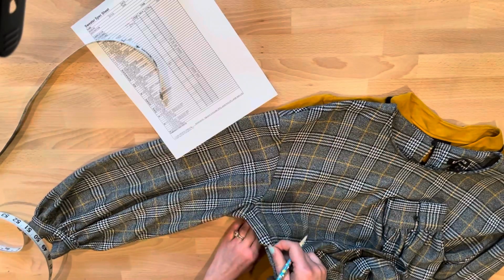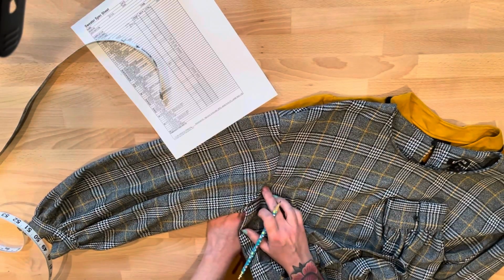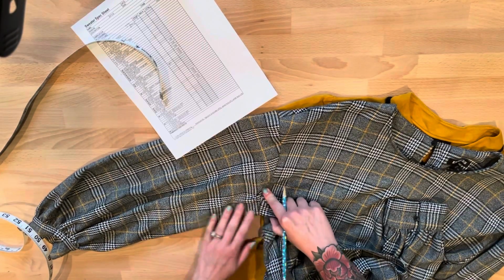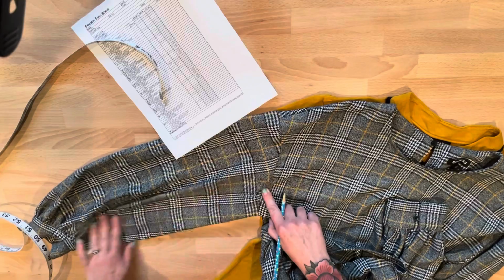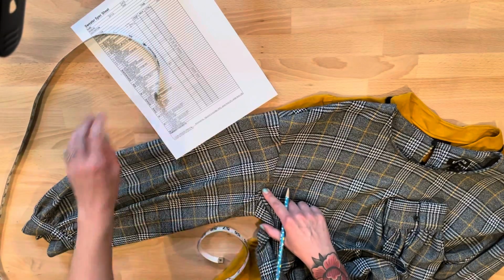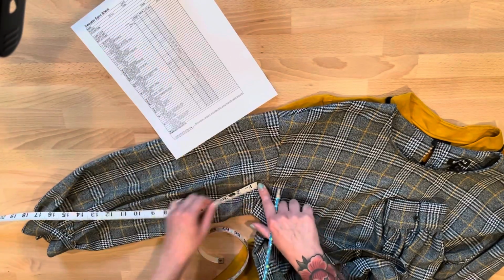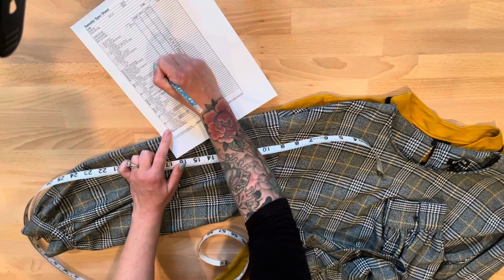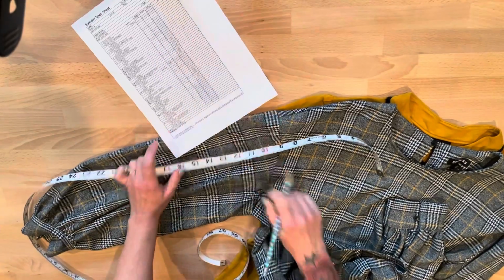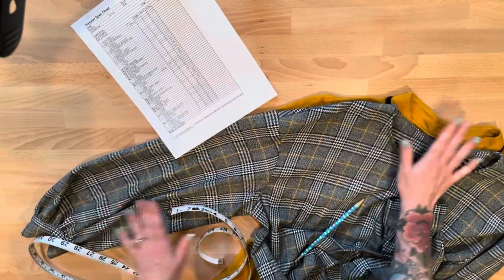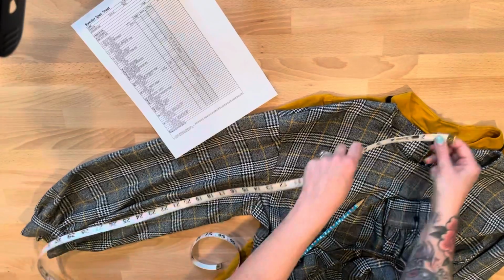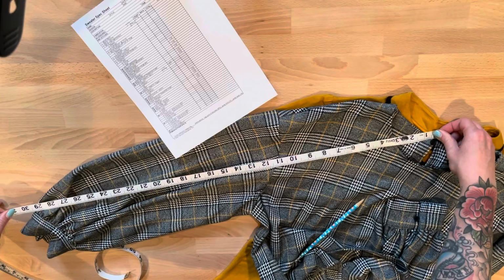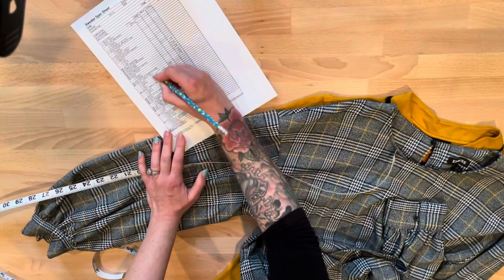So I can, again, here's my underarm on the yellow top. And I think what I'm gonna do is measure from here down. And I'm at about 15 1/4. Center back, with this laying on top of this one, I can measure from center back down to the end of the sleeve. I get 29.5.